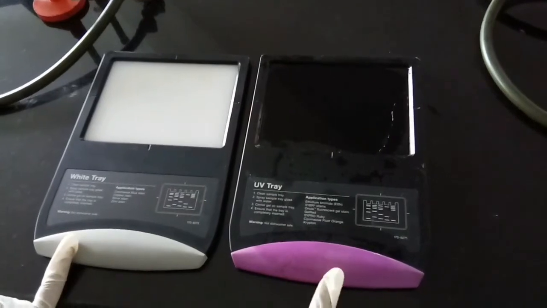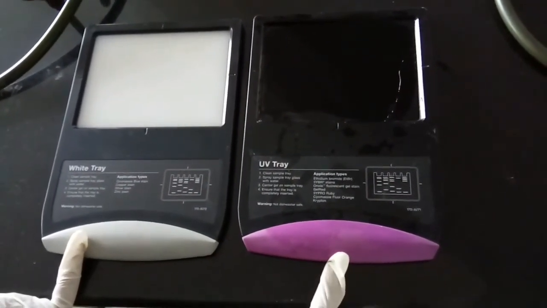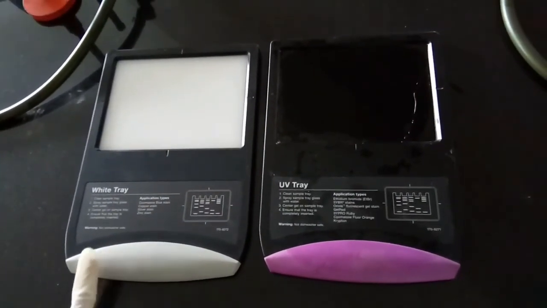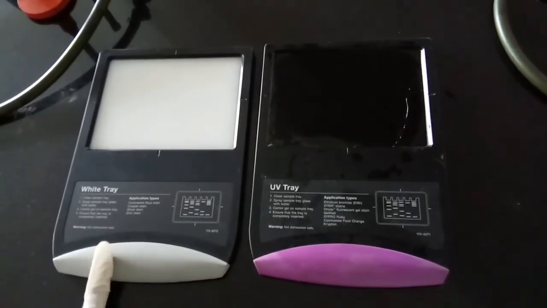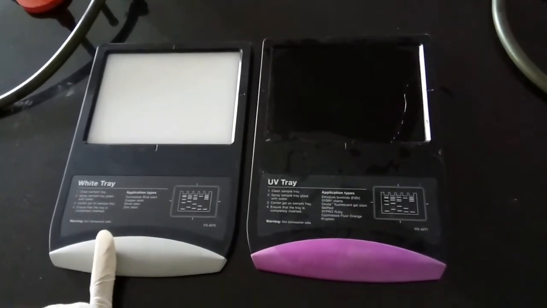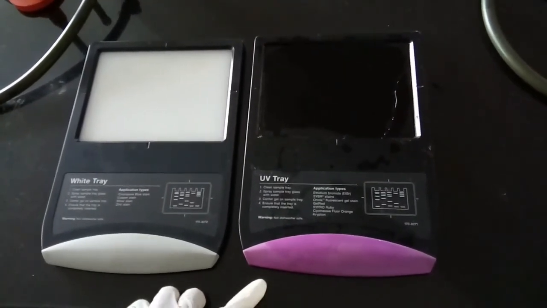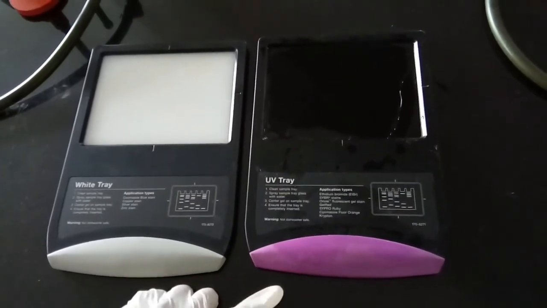The UV tray is used for documentation of nucleic acids by agarose gel electrophoresis, and the white tray is used for documentation of proteins by using SDS-PAGE or native PAGE. There are two more trays, the blue tray and the stain free tray, which are also used in the gel documentation system.